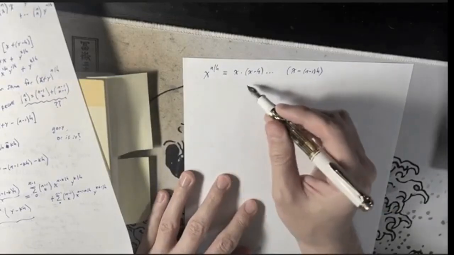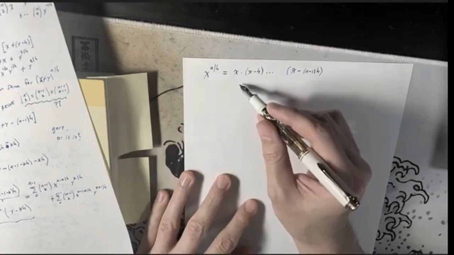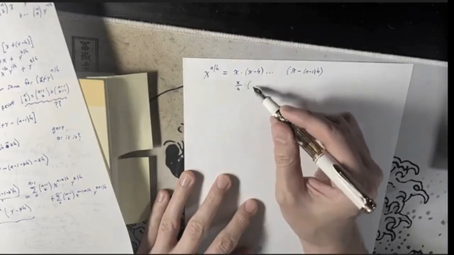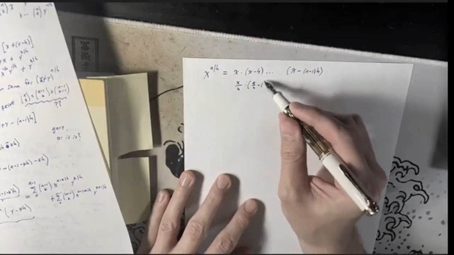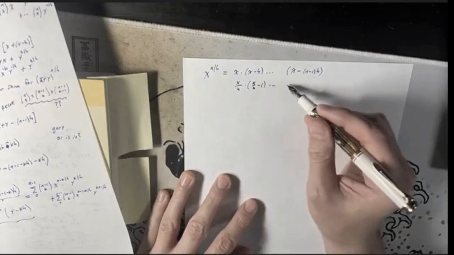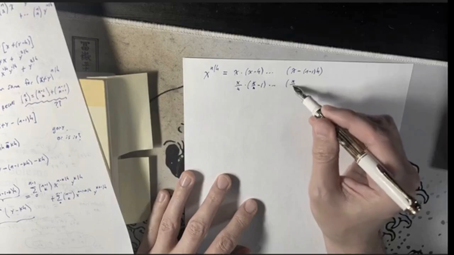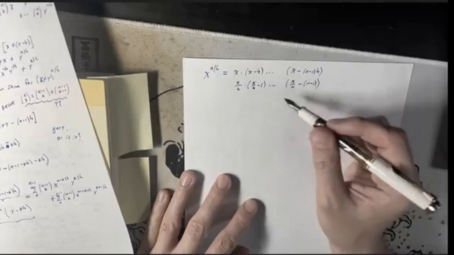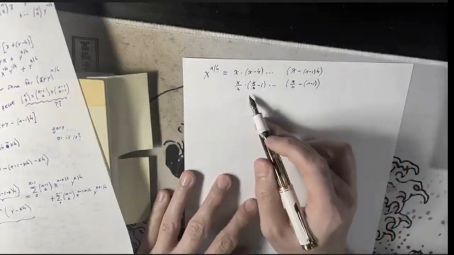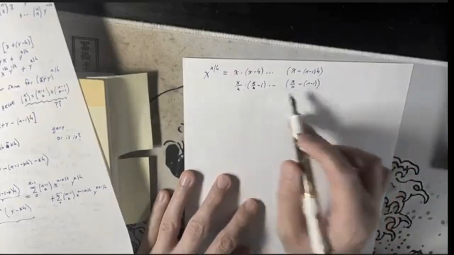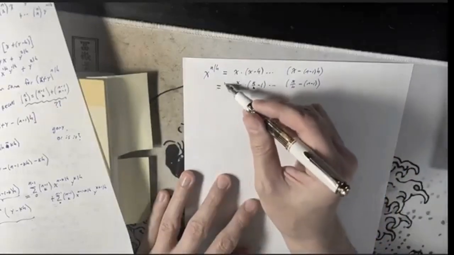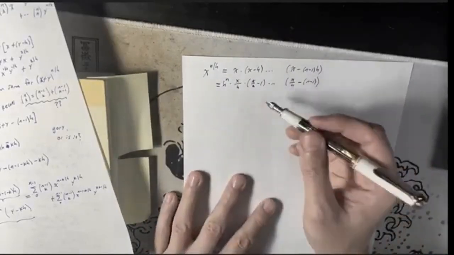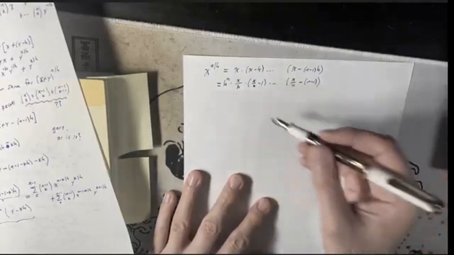Like, if you instead looked at x over h times x over h minus 1 times x over h minus n minus 1, then other than the fact that you had to divide by a bunch of h's, this is the same as having n factors of h factored out of your denominator.